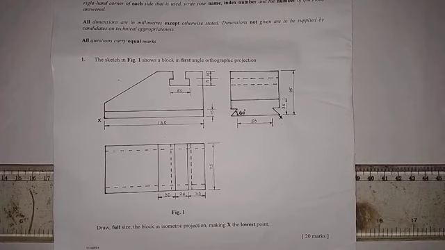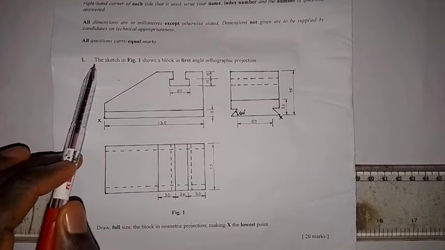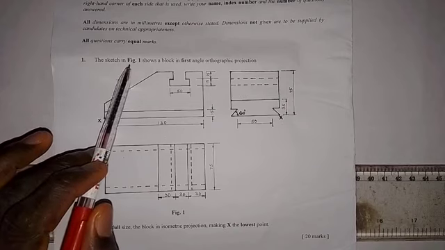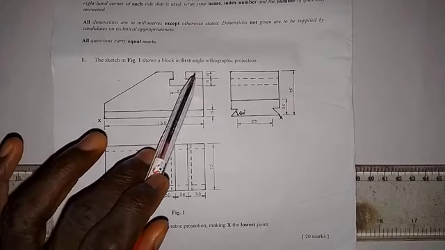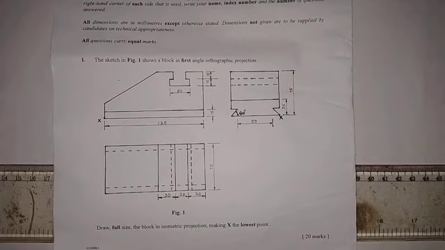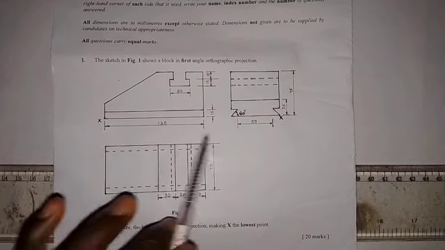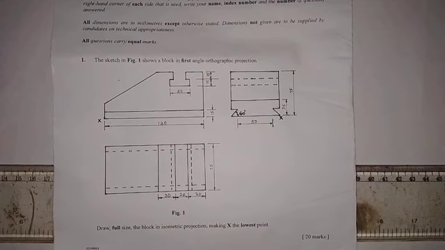This is 2023 WAEC technical drawing questions, and I'm working on question 1 right now. As we have here, the sketch in figure 1 shows a block in first angle orthographic projection, and we're asked to draw full size the block in isometric projection, making X the lowest point. So this is point X here, and this is point X here, which we are asked to make the lowest point. It is very, very important that we pay attention to that part.